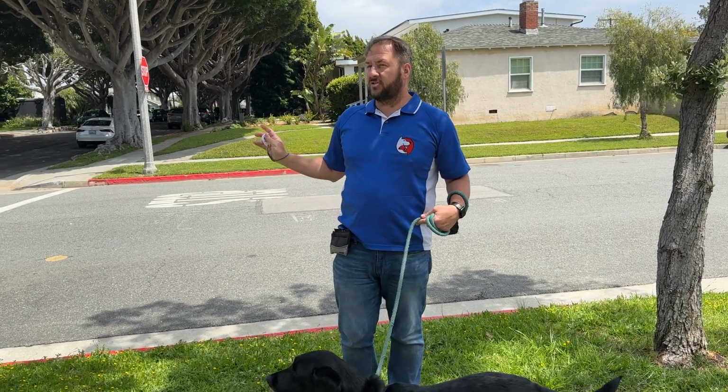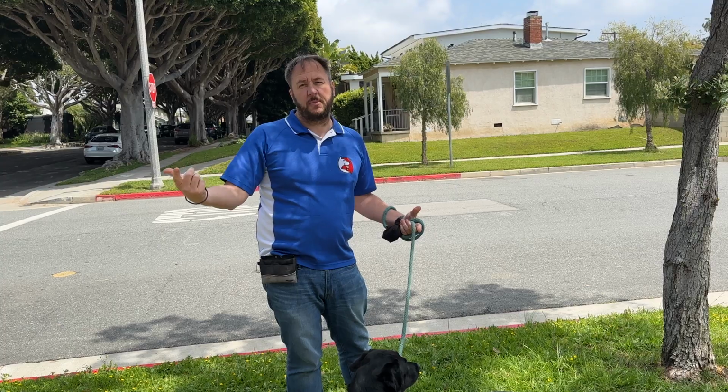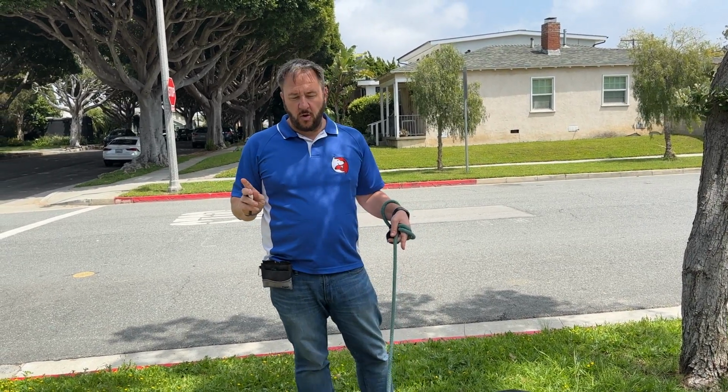Now this is not the ideal situation. When that dog came by here, there's not a lot of space between. This is Santa Monica. There's not a lot of space between the street and the sidewalk. So you want to make sure that you don't get her trapped.